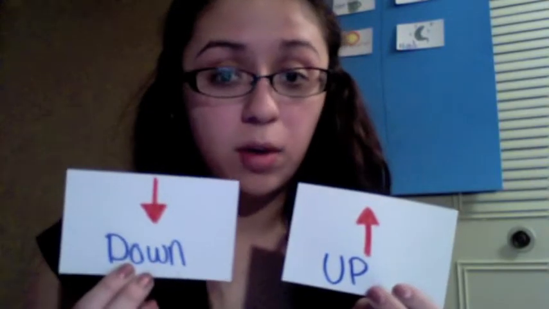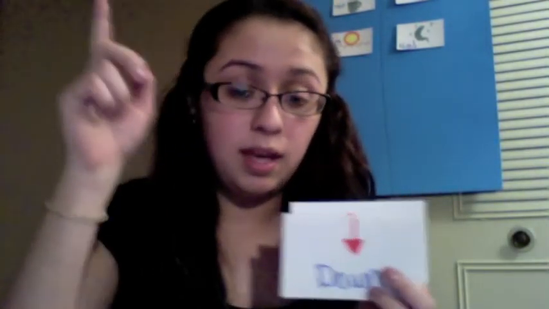If they pick up and down and they're having difficulty, I'd say, okay, which way is up? They'll point like this. And which way is down? Good, they're opposite of one another because up is going this way and down is going this way. Then I would have them put that on the board and say, good job. All right, and we're going to move on to the next one.